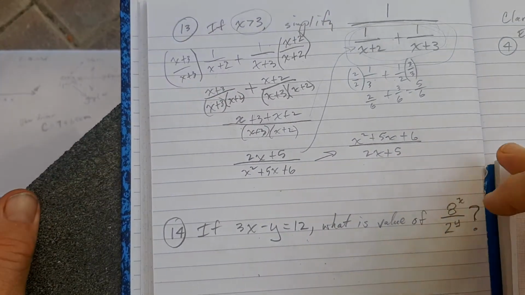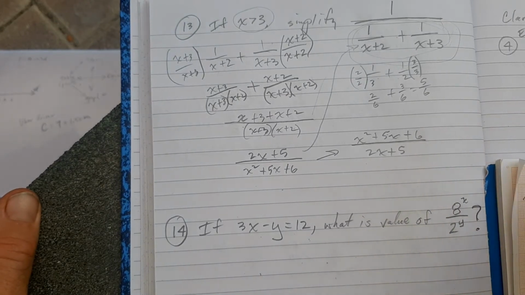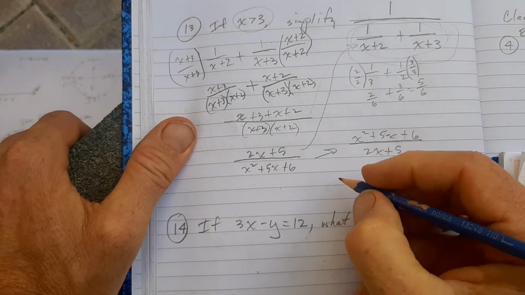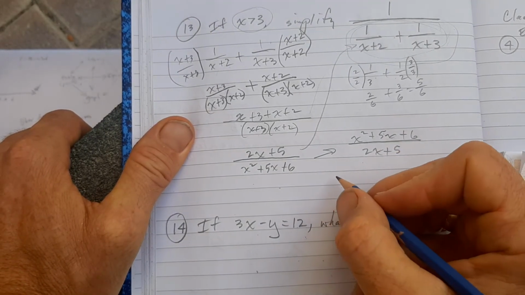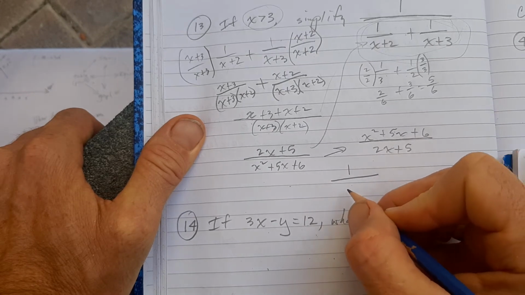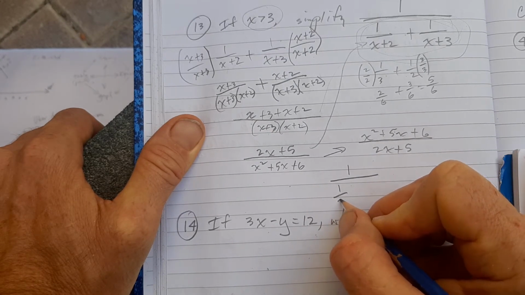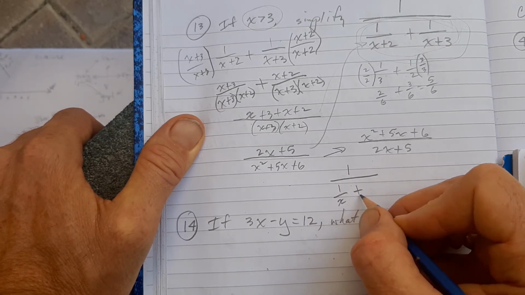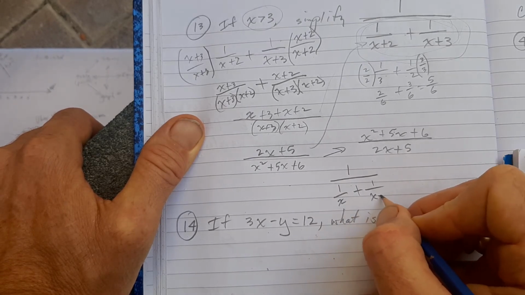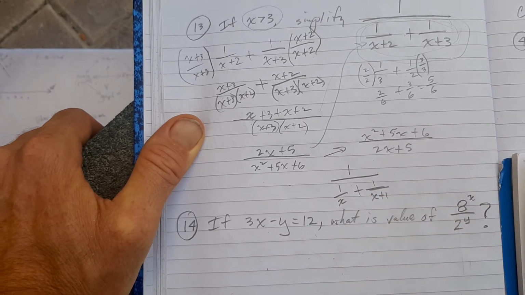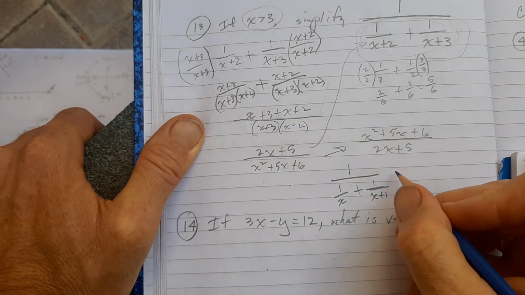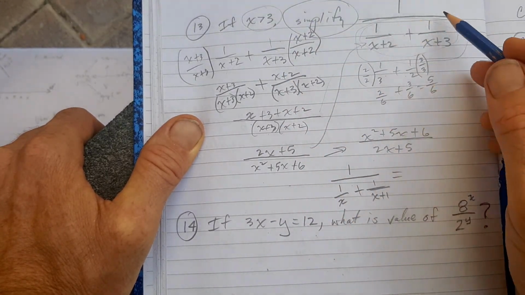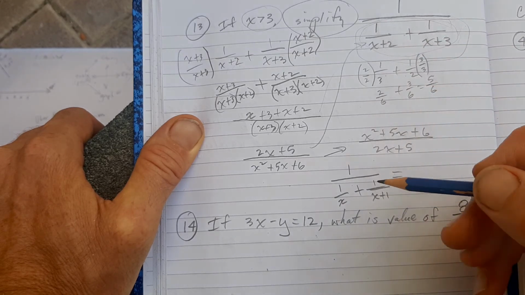I can give you a practice problem on that one, I suppose. Yeah, I mean anything. How about 1 over 2x, or 1 over x plus 1 over x plus 1. So simplify this. So all you're doing is, this is just called simplifying. You get crazy looking fractions on fractions stuff and you need to simplify it.